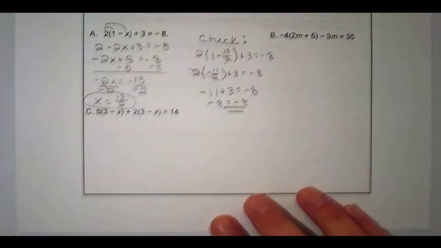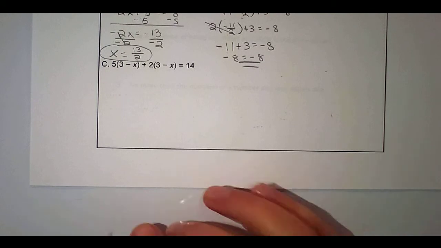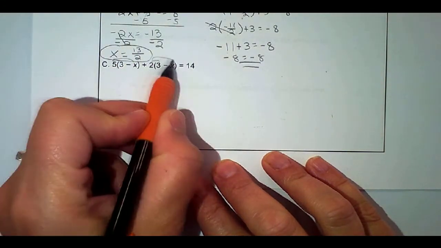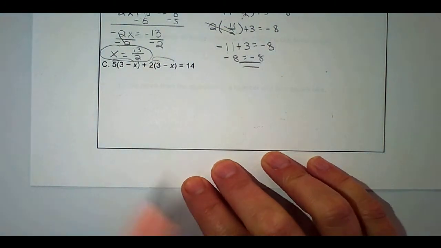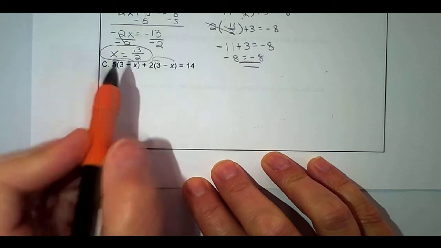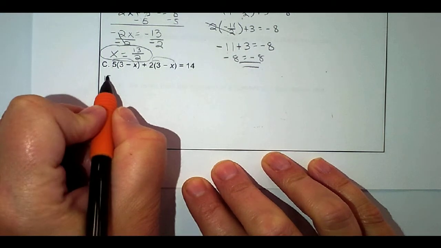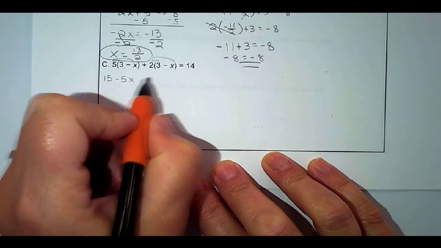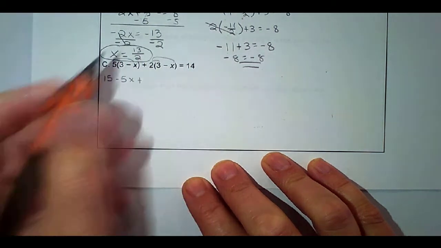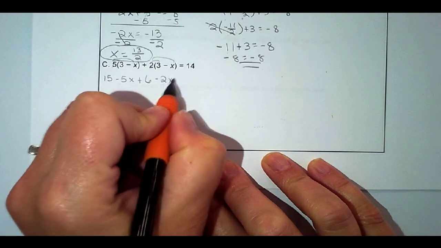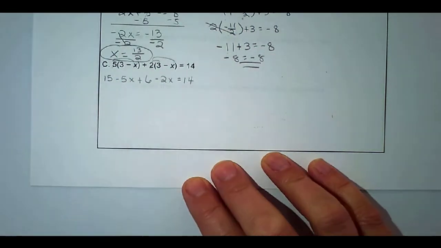So let's go ahead and we'll skip B, we'll do C. So I need to distribute on both of these. So that means I'm multiplying everything inside of here by 5, everything inside of here by 2. 5 times 3 is 15. 5 times -x is -5x. 2 times 3 is 6. 2 times -x is -2x, and then equals 14.